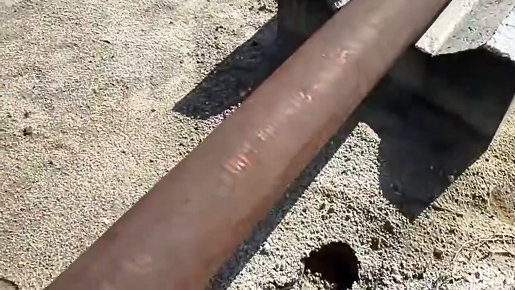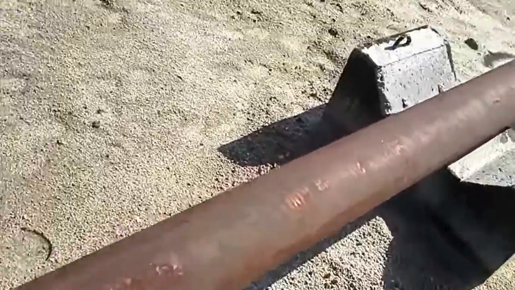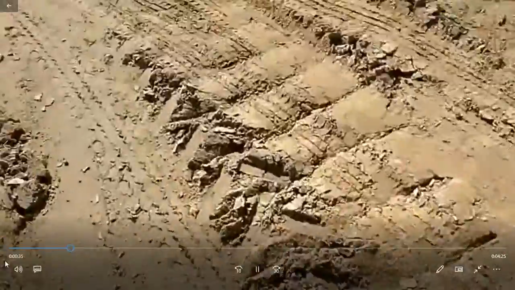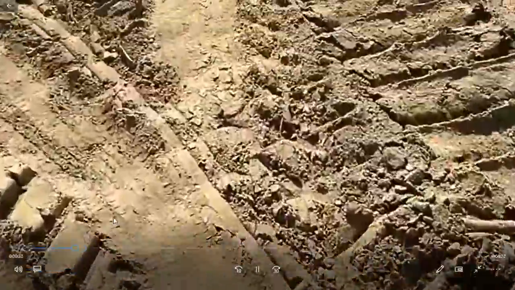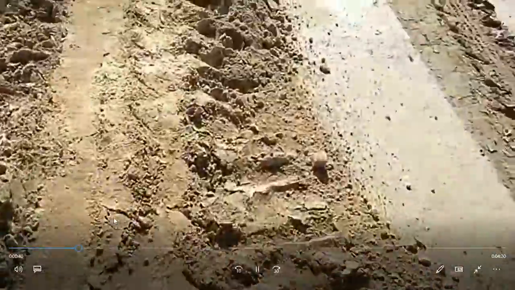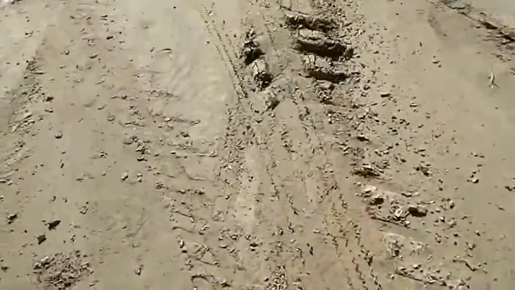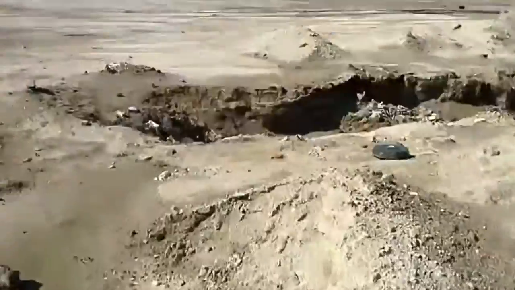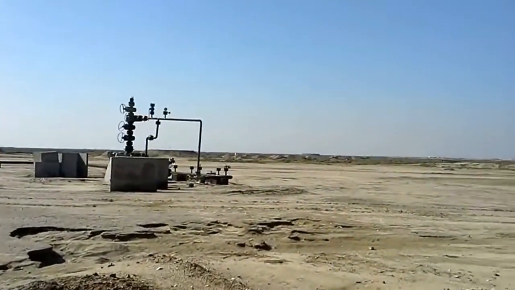Sometimes you see this is a 6-inch pipe, and the temperature of the oil coming through this pipe is should be like 150 Celsius degrees. Yeah, because if you touch the pipe from outside, after 2 seconds it will burn your hand and you cannot bear it anymore. So it should be like that. You see right here the wellhead.